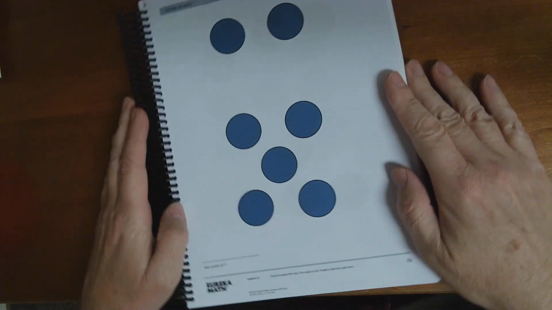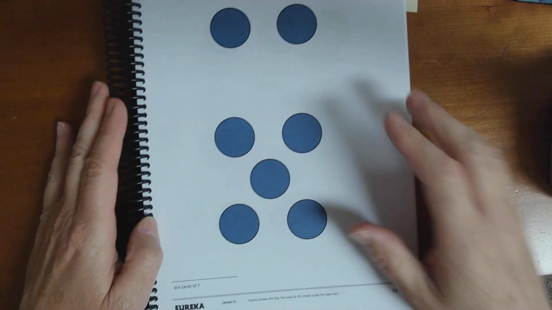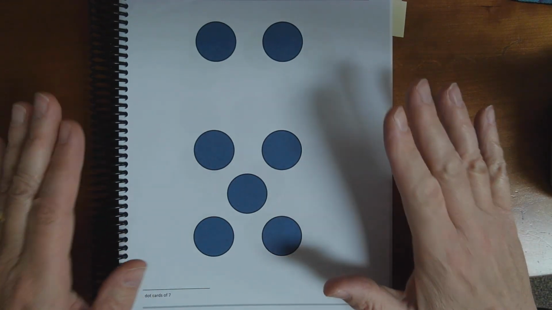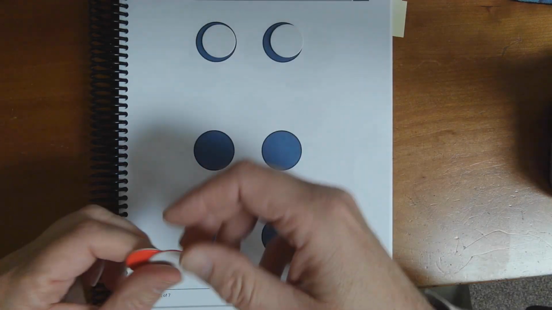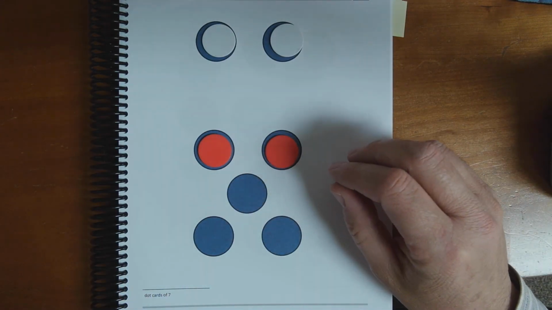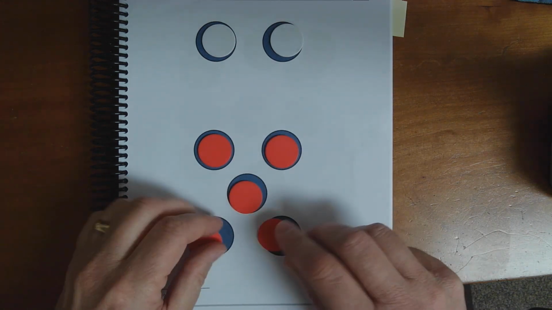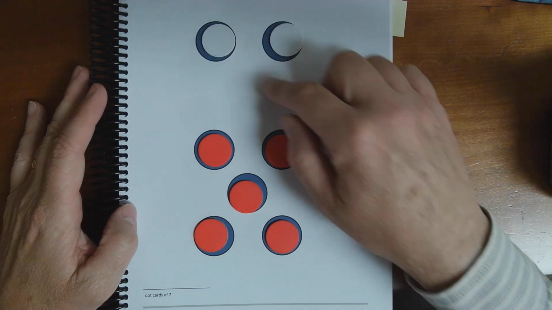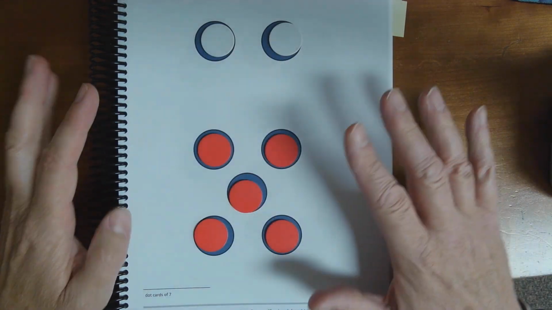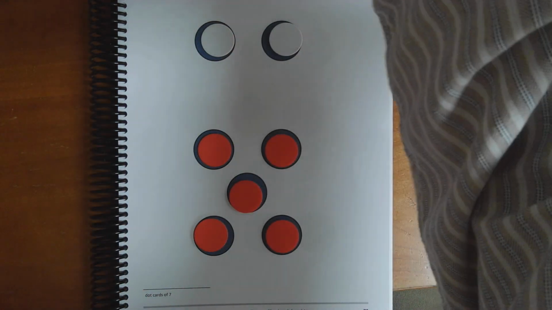Here we've got our groups of 7, right? Now what I'm going to do is some chips. And what are my 2 groups? Obvious what my 2 groups are, 2 and 5. 2 and 5 make 7.